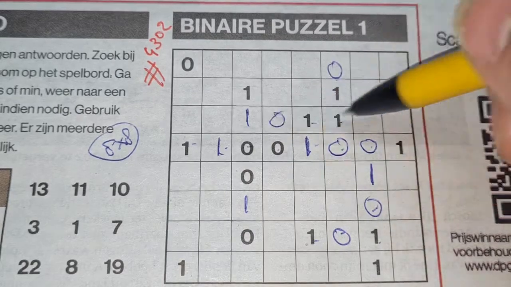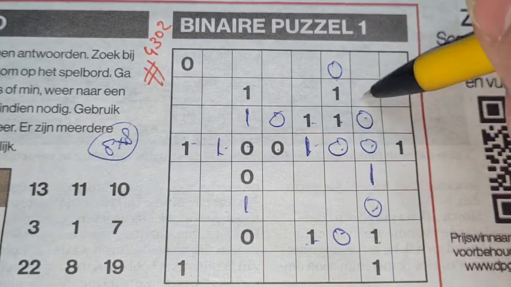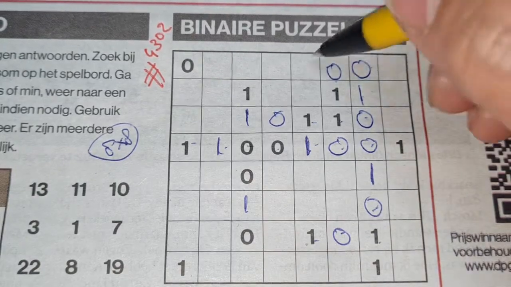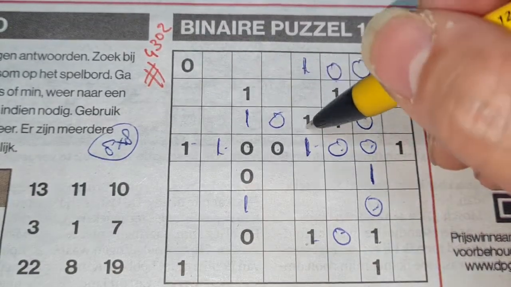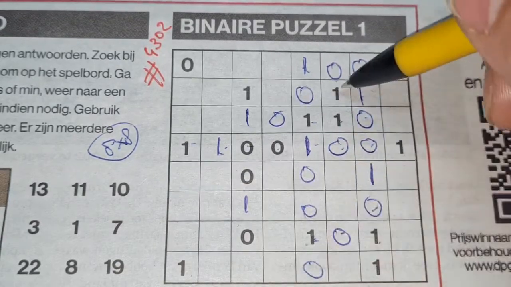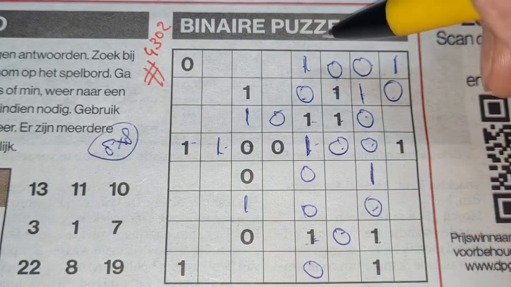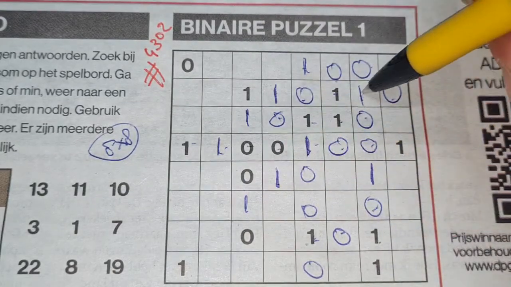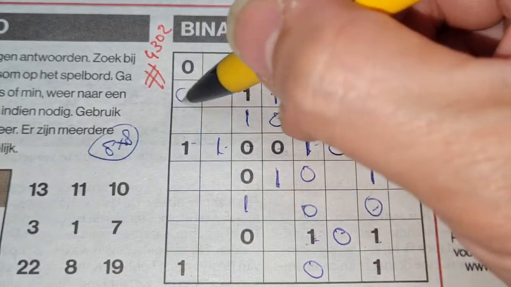Double 1, here no, there no. Double O, here 1, there 1. 4 ones we have here, so the rest are O's. Double O, here 1, there 1. 4 ones we have here, so the rest are O's. Double 1, here no, there no. Double O, here 1, there 1. 4 ones we have here, so the rest are O's.